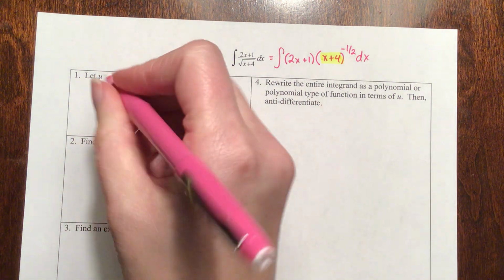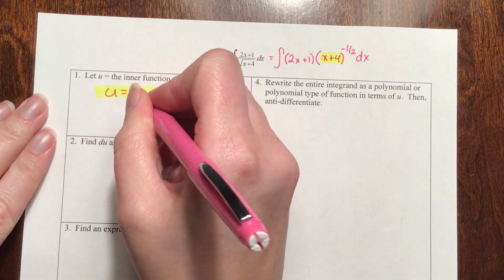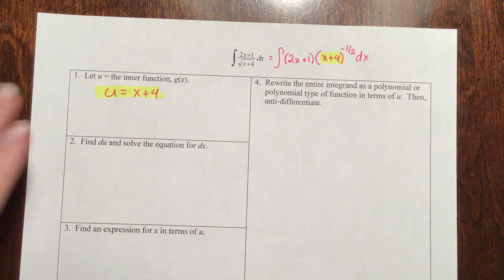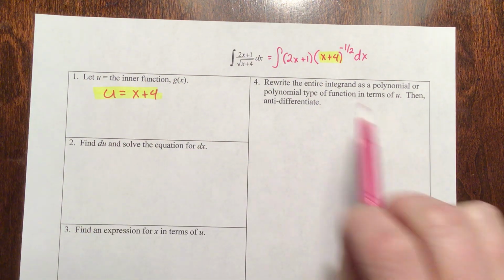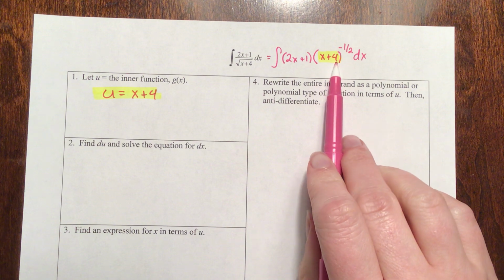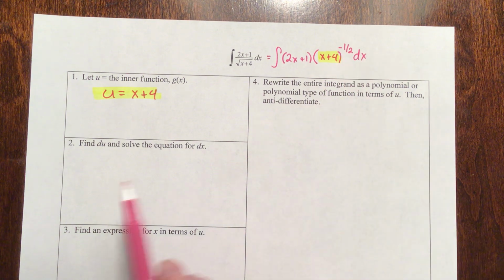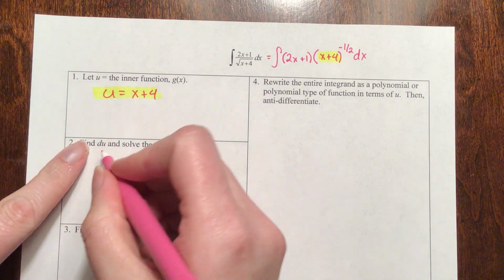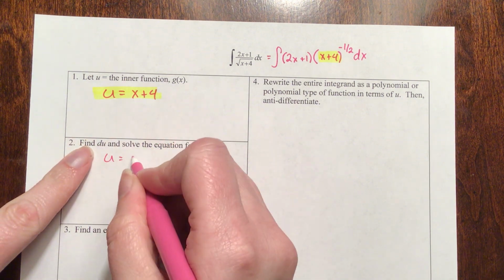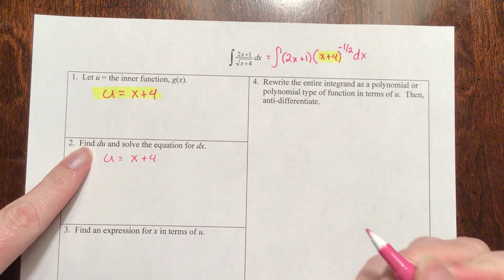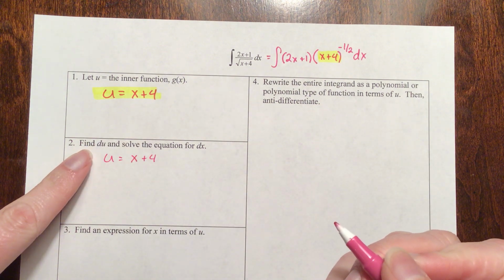Okay, u equals x plus 4. Sweet. So that's this bit. That's going to be a u. What else needs to go away? The dx needs to go away. So let's find du. If u equals x plus 4, then we're going to take the derivative of both sides.